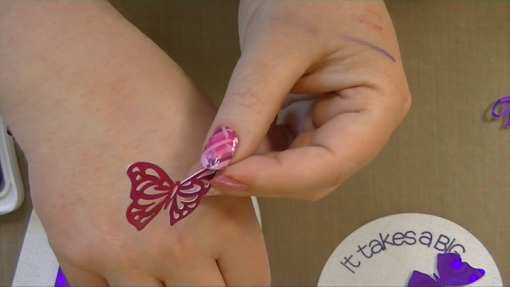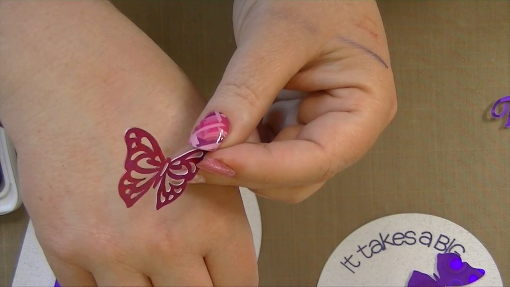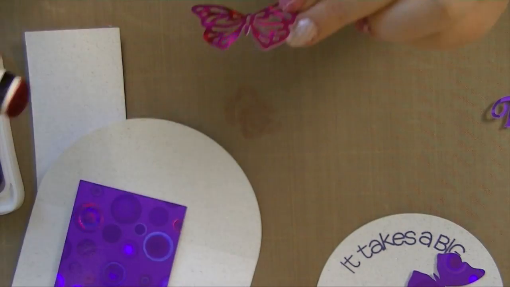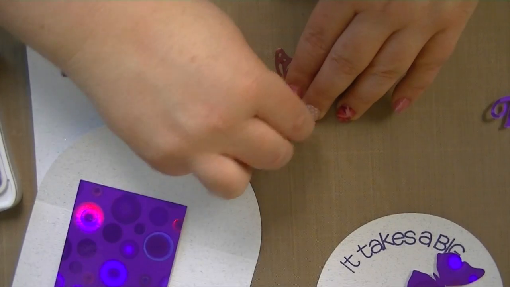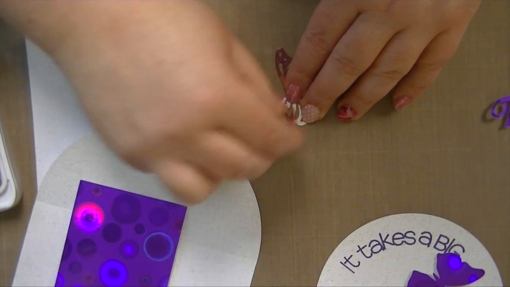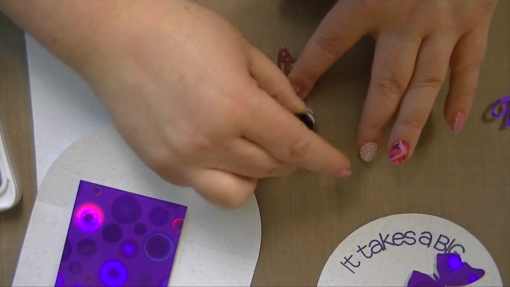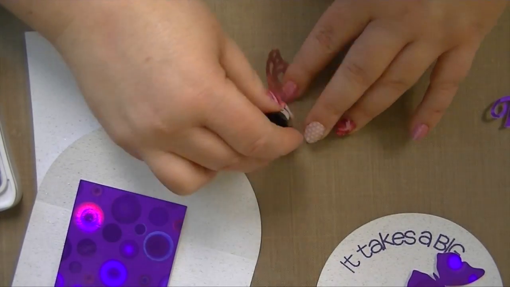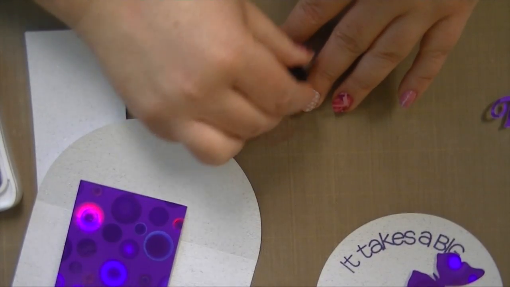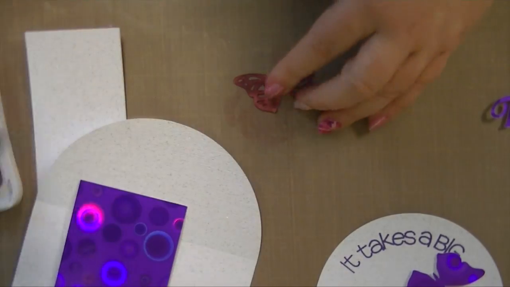You don't see the edges as much. See how you can see the white on there? So it did work. Yay! It's always nice when those things work. But you gotta kind of move it around. And I'm probably getting ink all over my fingers.